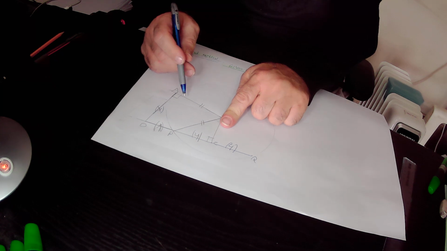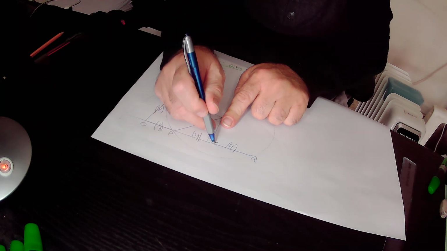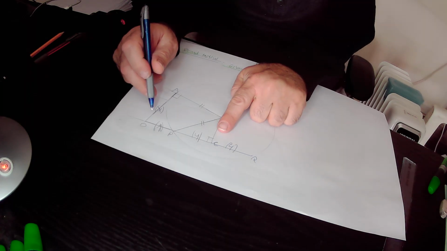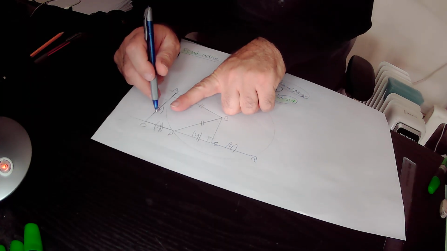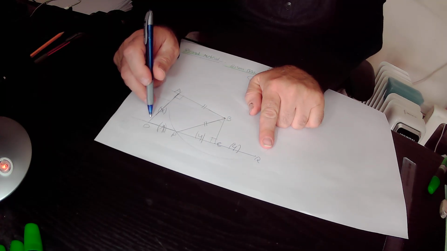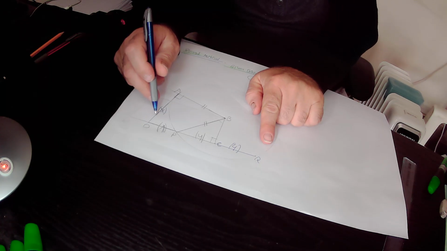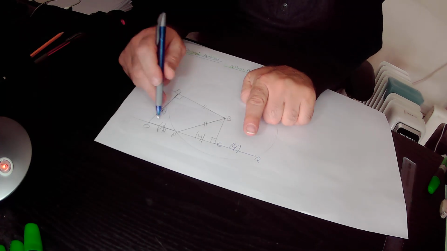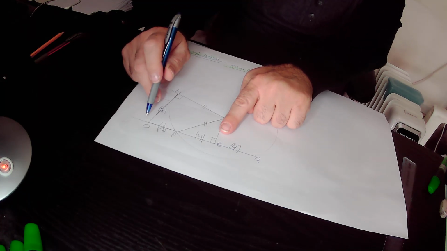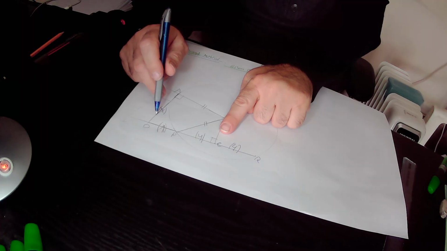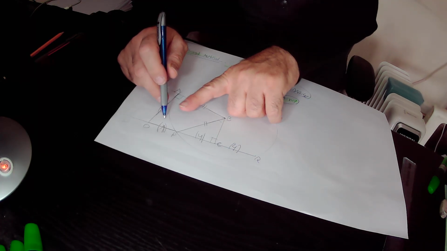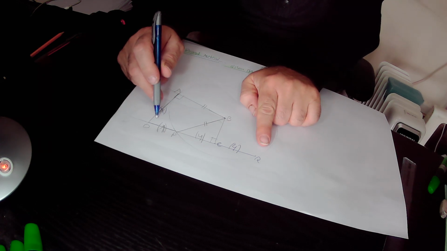DC is one side of quadrilateral ABCD, so it is absolutely a straight line. And when you extend a straight line by a straight line, the result DQ is also a straight line. If you focus on the upper side of the straight line DQ at point C, the sum of the angles must equal 180 degrees according to the straight angle rule.